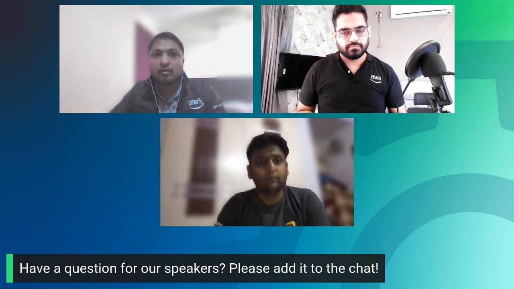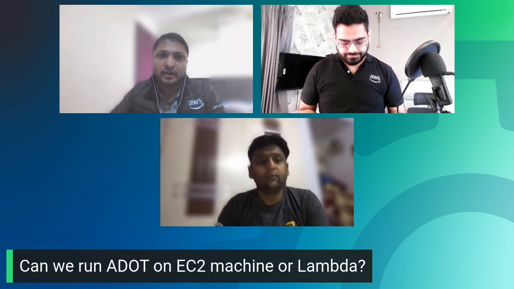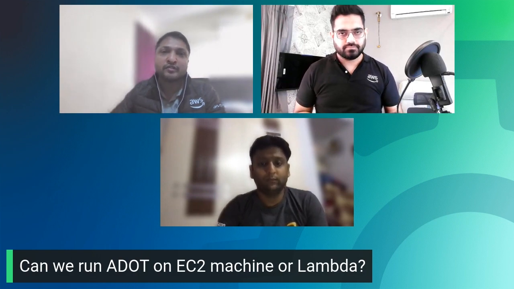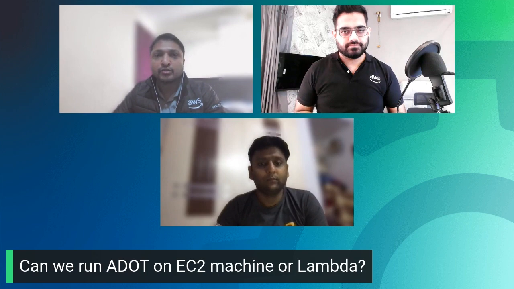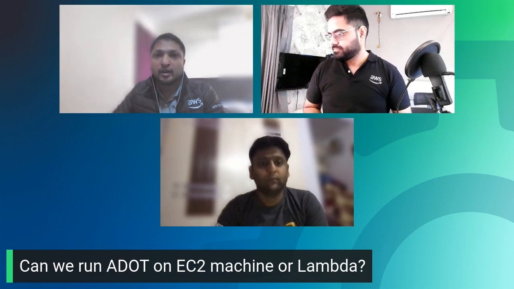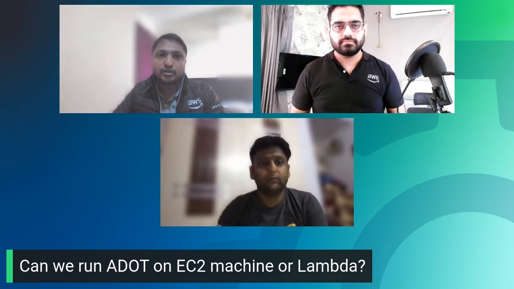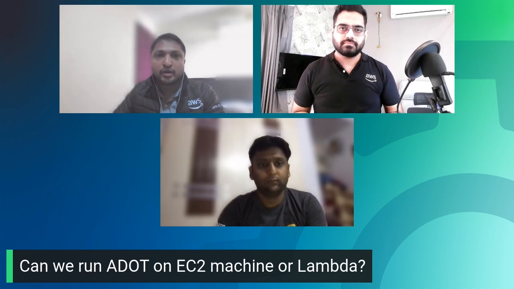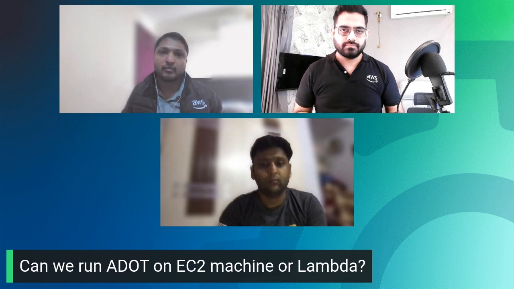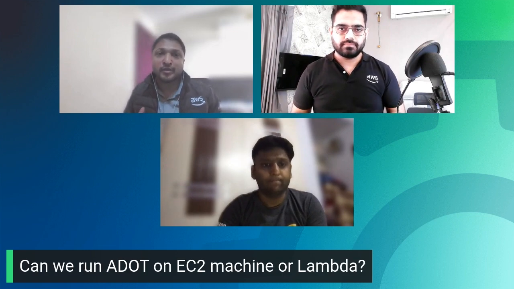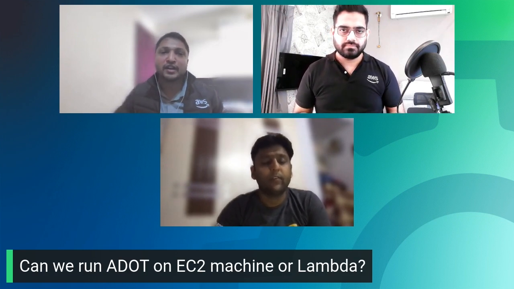Definitely, Gaurav. For Lambda, we have Lambda layers. It's in the configuration which we provide. It's a single click thing where we can use Lambda layers to run ADOT and export the metrics and traces to the services we want. On EC2, we can run it as well. But we would not be running it as a container, but we can definitely run it.